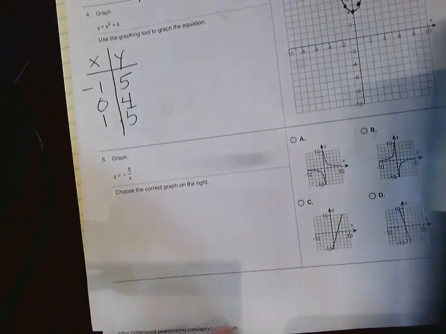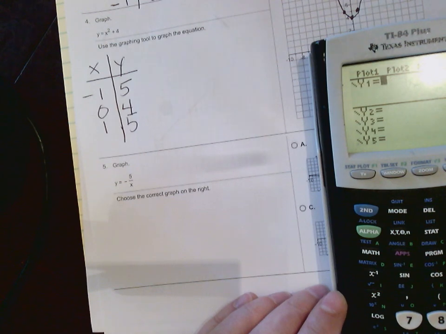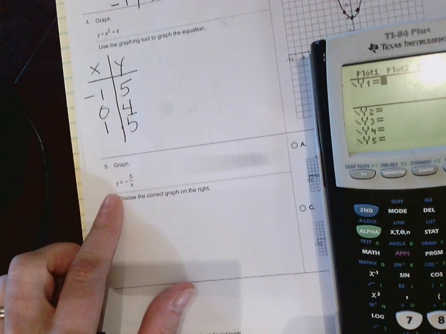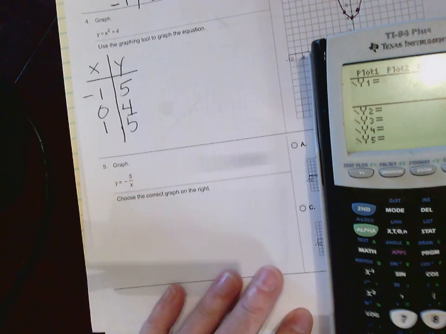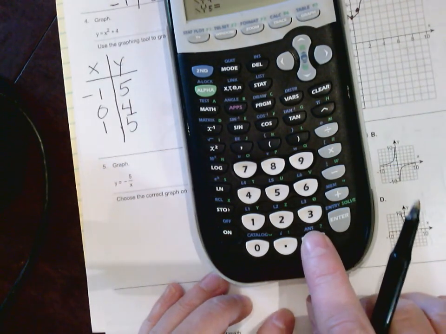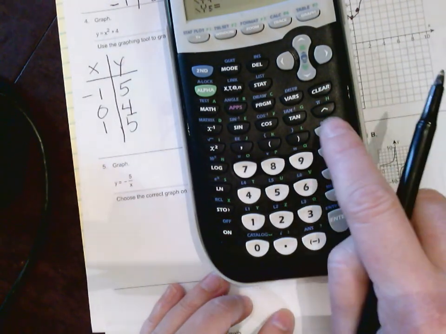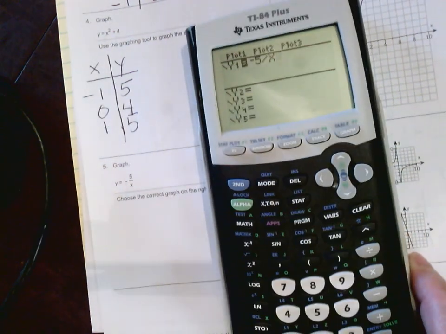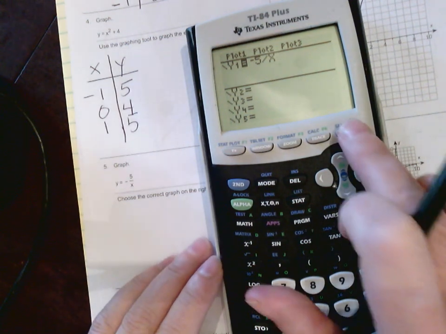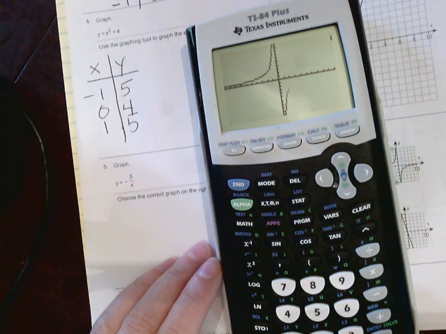All right, number 5. This is going to give us a different shape now. So let's go back to y equals. Again, the y is by itself, so I don't have to do any work solving. I'm just going to type in -5 over x. So -5 over x. Let's see what that looks like.